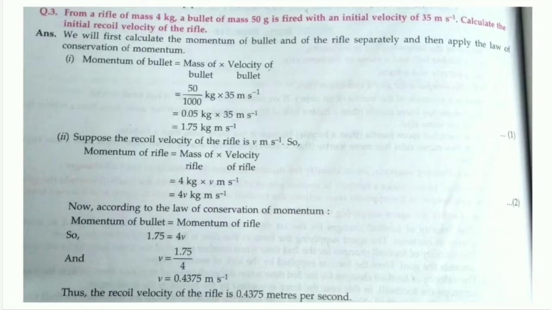Suppose the recoil velocity of the rifle is v meter per second. Here again we find the momentum of the rifle, this time using the formula mass into velocity. The mass of the rifle is 4 kg and the velocity we have considered as v meter per second. So that comes to 4v kg meter per second.